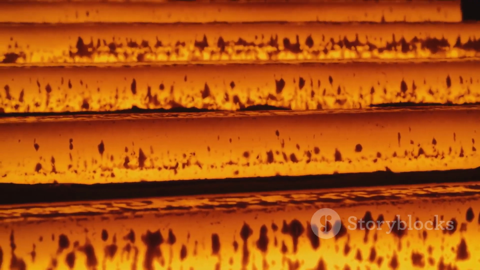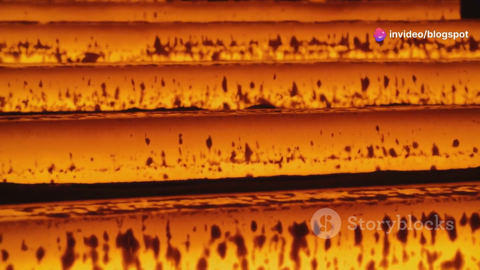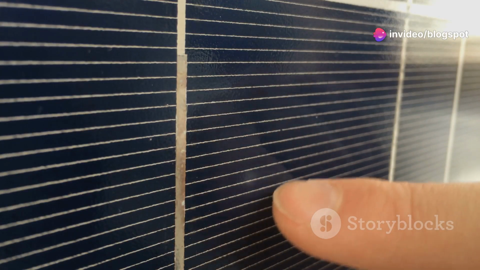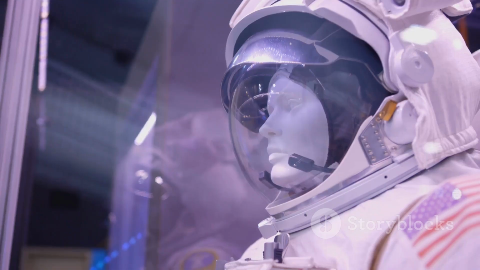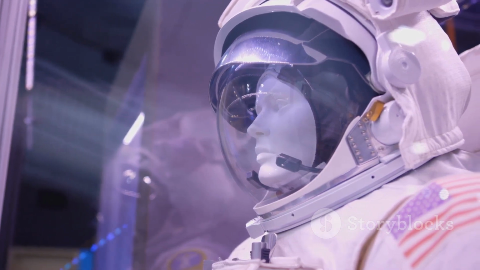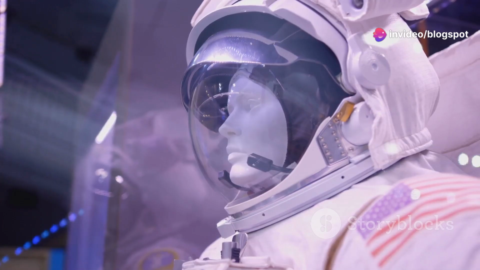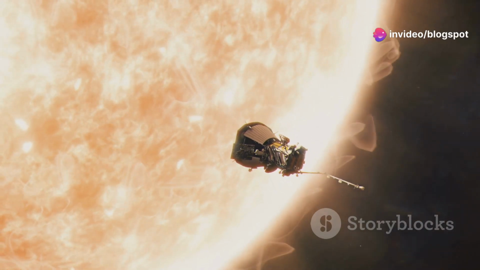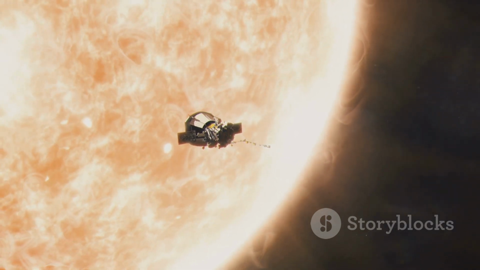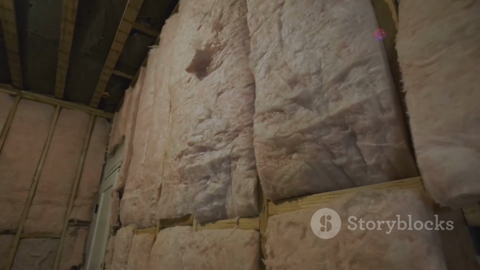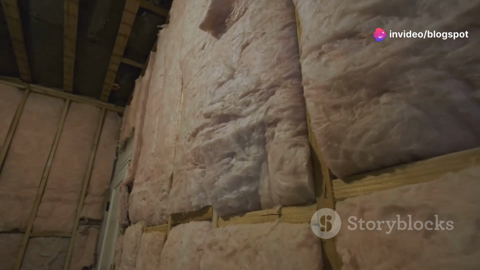Section 6. The importance of understanding radiation. Understanding radiation heat transfer is crucial for various aspects of our lives. From designing efficient solar panels to developing advanced medical imaging techniques, this fundamental principle of physics plays a vital role. Engineers use their knowledge of radiation to design spacecraft that can withstand the extreme temperatures of space. Architects consider radiation when designing buildings to optimize energy efficiency and maintain comfortable indoor temperatures.